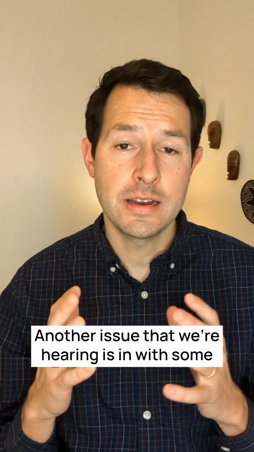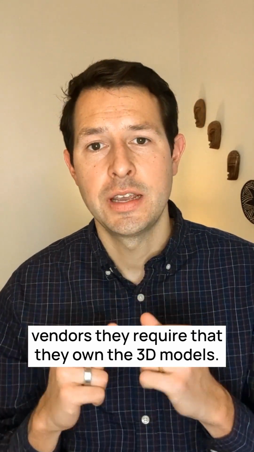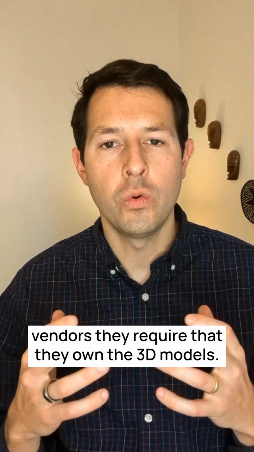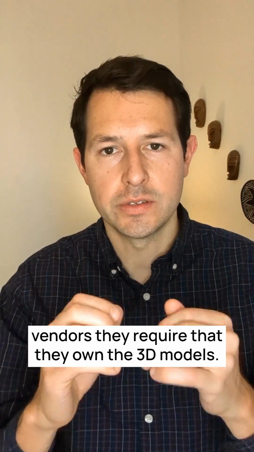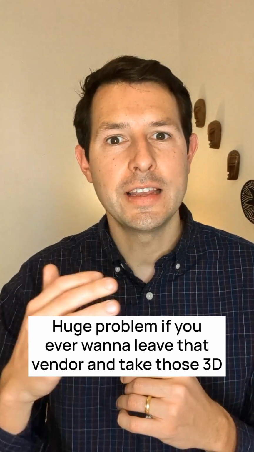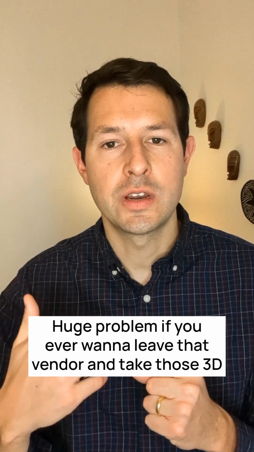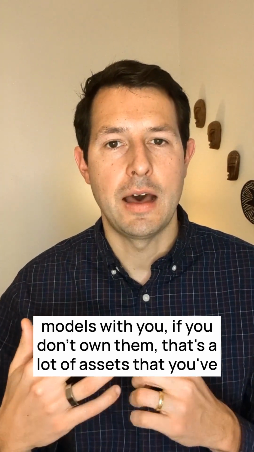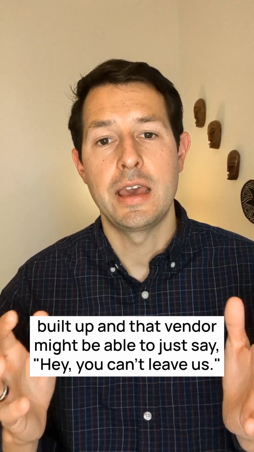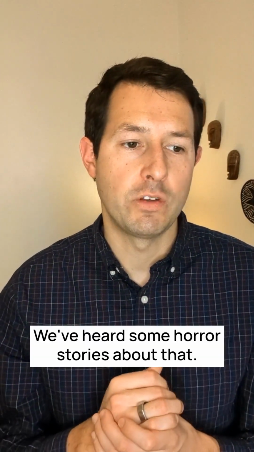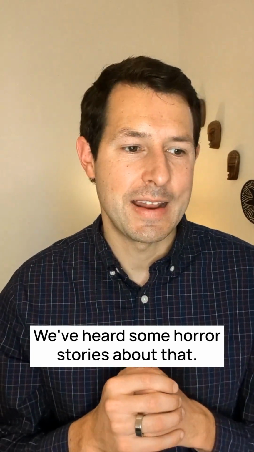Another issue that we're hearing is that some vendors require that they own the 3D models. Huge problem if you ever want to leave that vendor and take those 3D models with you. If you don't own them, that's a lot of assets that you've built up, and that vendor might be able to just say, hey, you can't leave us. We've heard some horror stories about that.